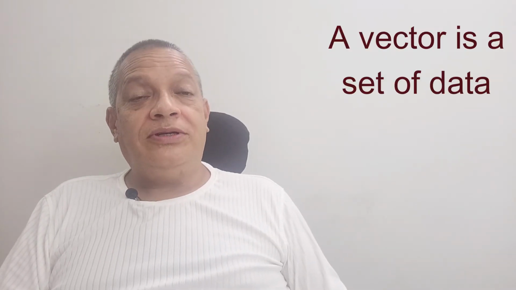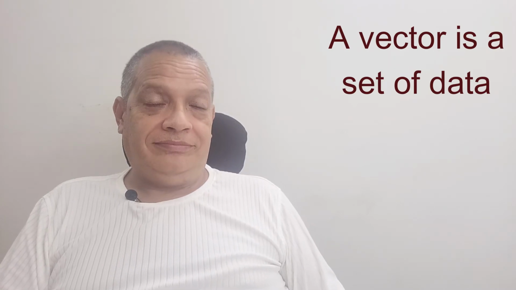Today we are going to see what a vector is. You know, a vector is a set of data. In computer programming, it is very important to think in sets of data. Everything is in sets of data in the real world. And remember, computer programming is about modeling and interpreting the real world in the computer. Okay? What is a vector?